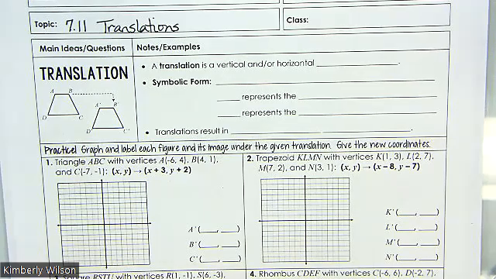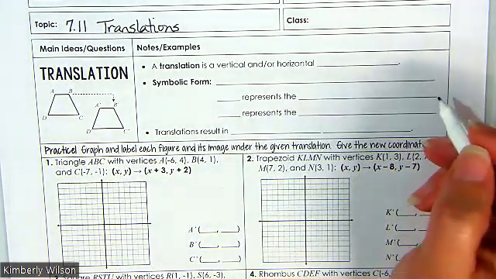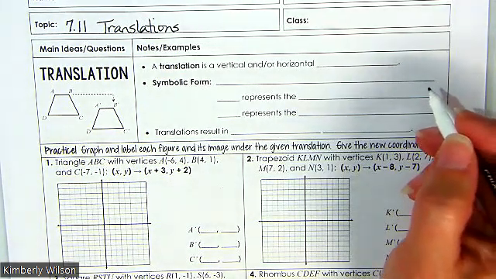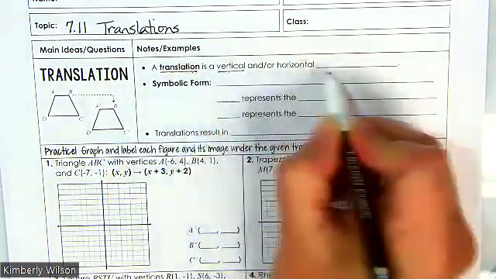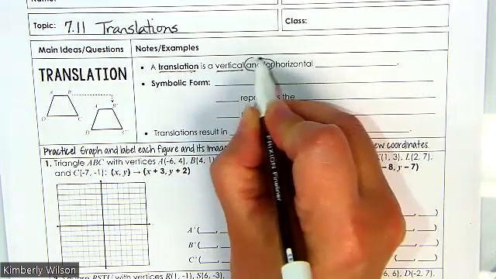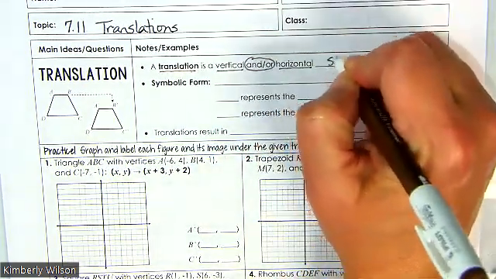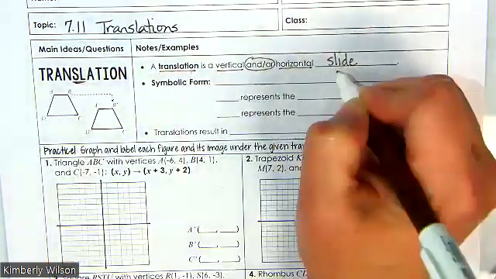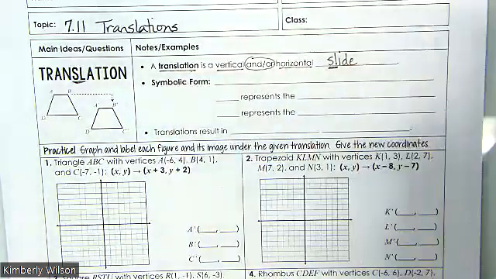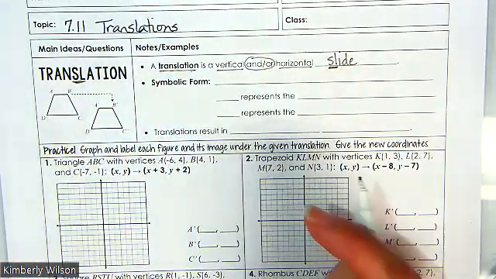Hello guys, today we are covering 7.11 translations. This is another form of a transformation. A translation is the vertical and/or horizontal slide. SL for slide. That means you're sliding left or right or up or down.